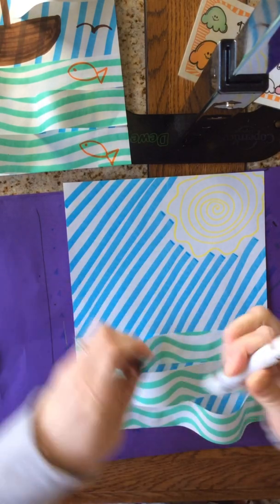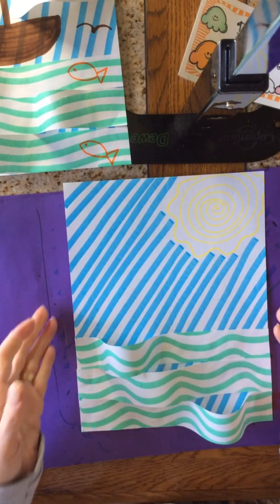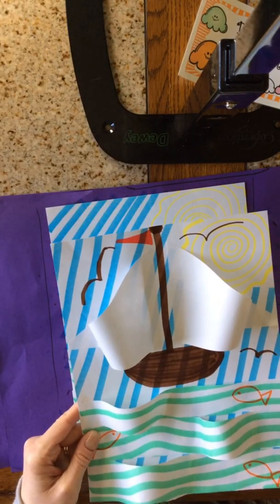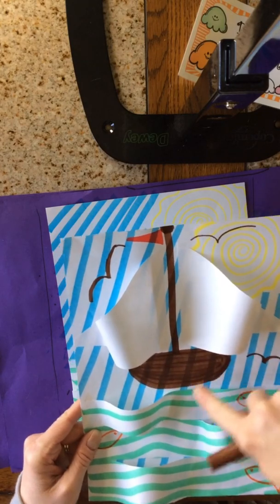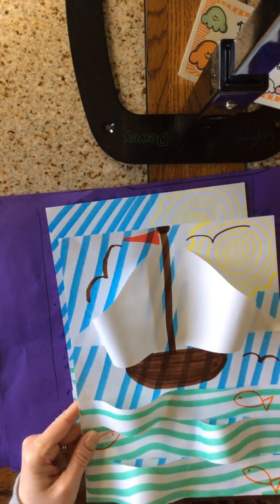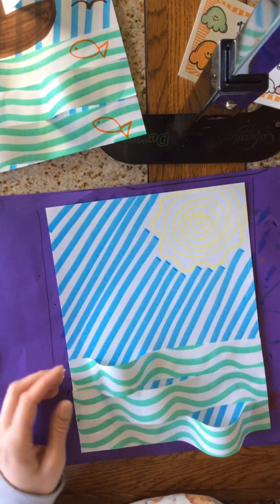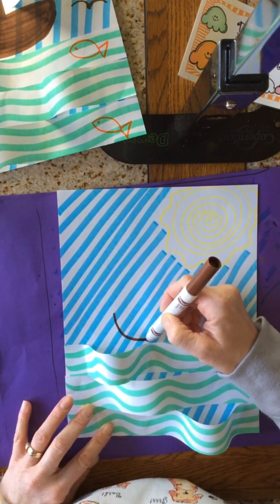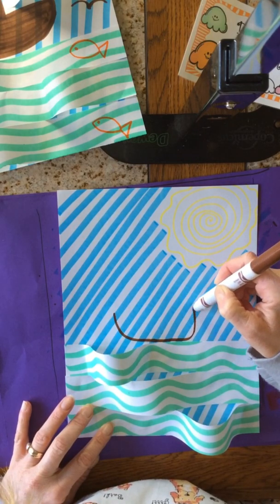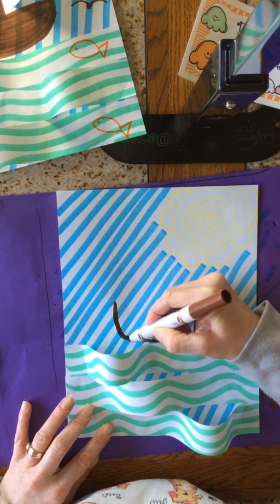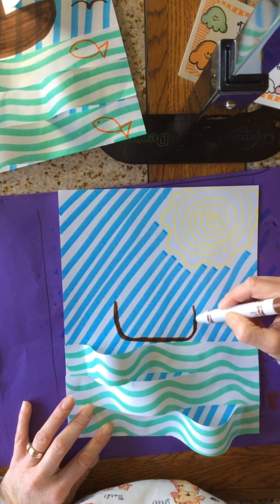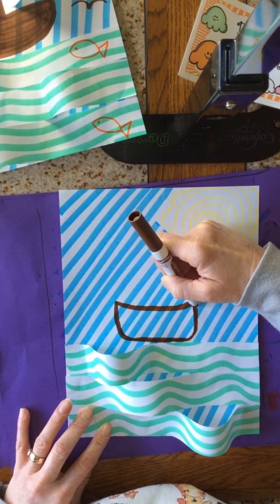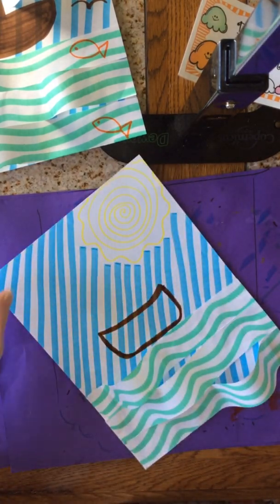we want to take our brown and draw our boat. Let's look at this again. We're going to draw a half circle for a boat and then a vertical line for the mast. Okay, so your boat, you don't have to make it too big. Okay. Take your boat. Make a curved line or looks like a smiley face.